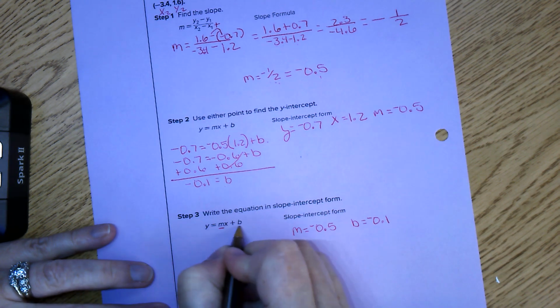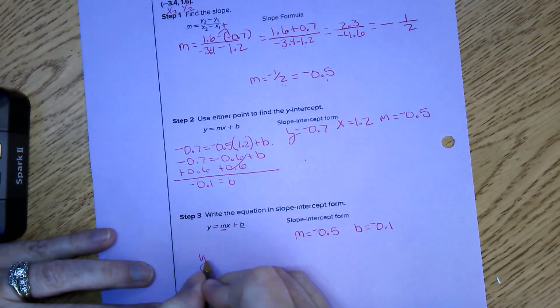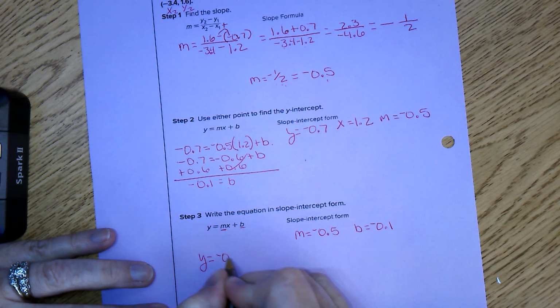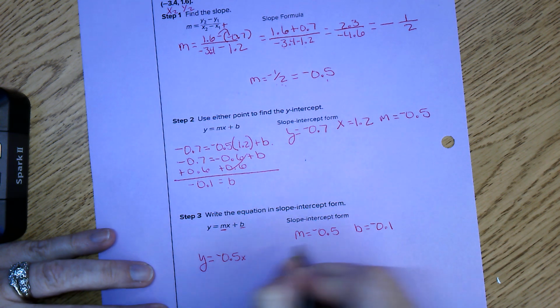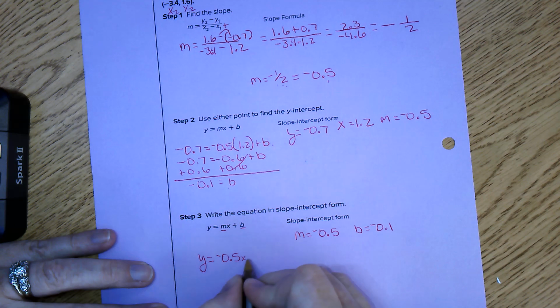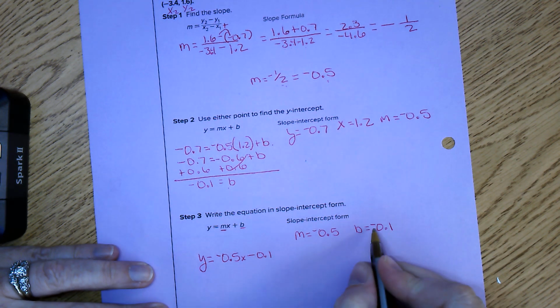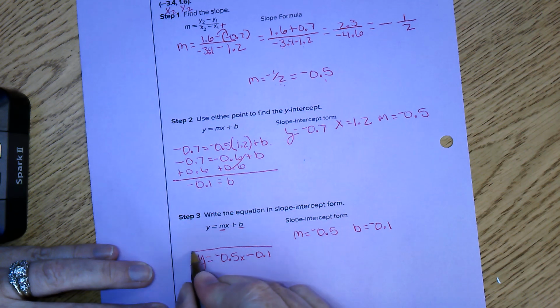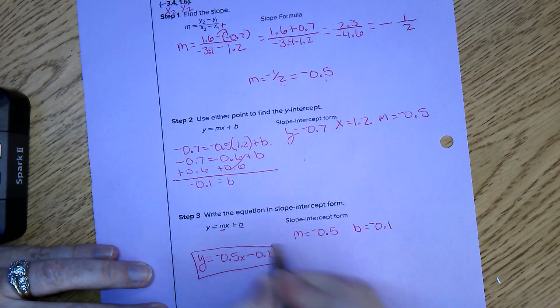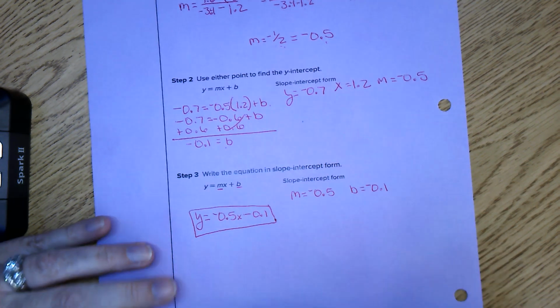So now we can fill those in. Y equals mx. Oh, well, our b is a minus 0.1. You get one sign. It's the minus sign. This is what I would type into my computer for my equation.